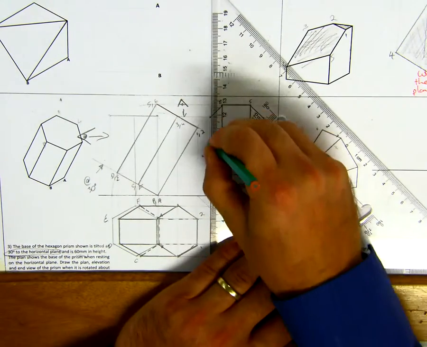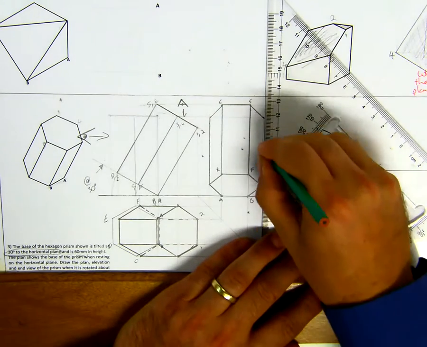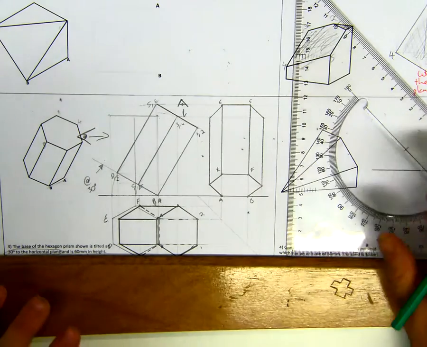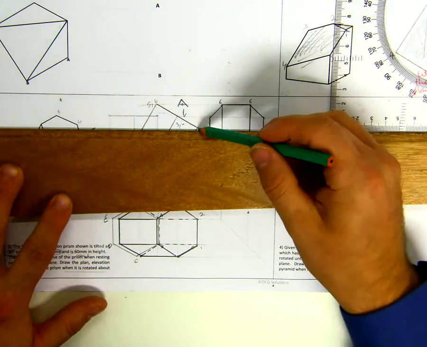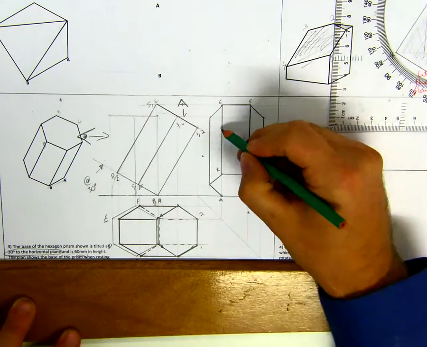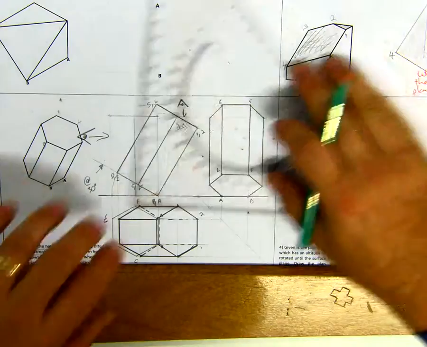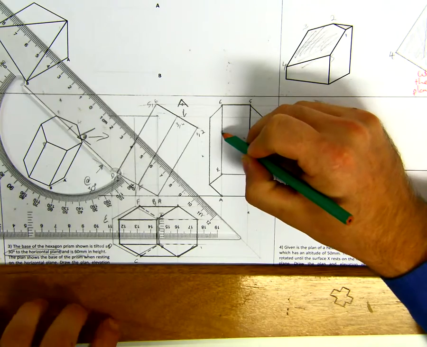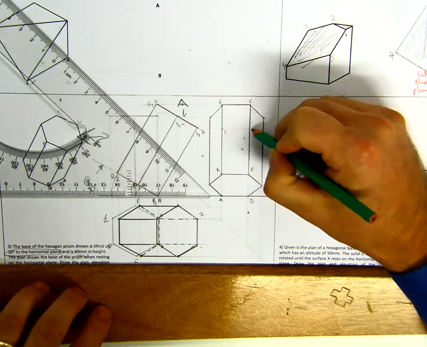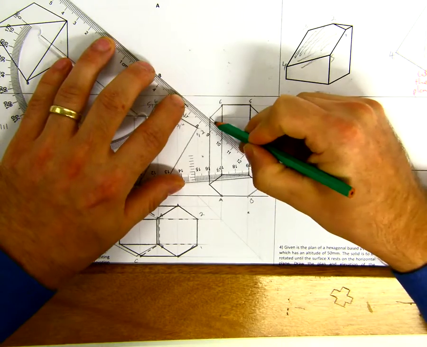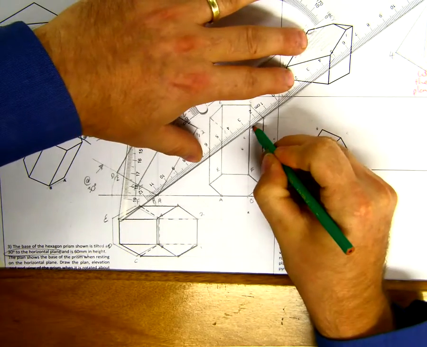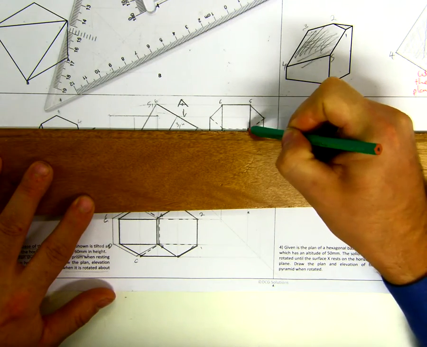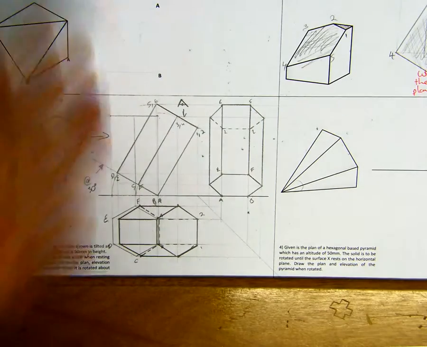Okay, then our edges. So they're all the edges that we're going to see. But we also have hidden detail. Because there is edges at the back, just because we can't see them doesn't mean they're there, so we have to represent them using hidden detail. So we're going to bring across 1 and 2, where that point hits there. So this is 2 here, and this is 1. We're going to join them together. Okay, so that's our question fully solved.